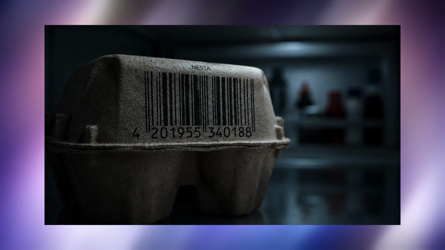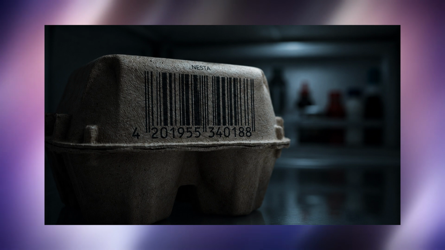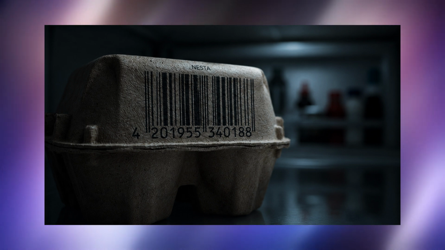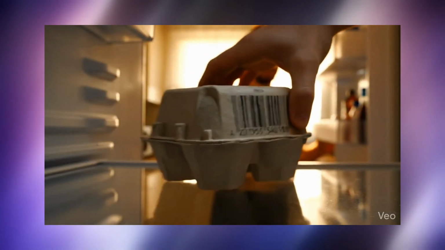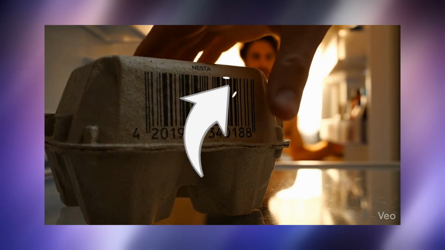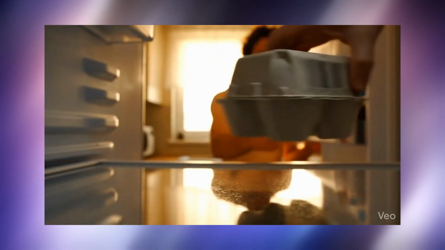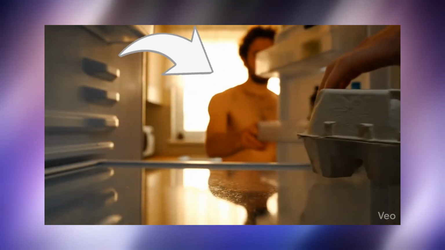The fridge shot is where things got interesting. This is a POV from inside the closed fridge, the Nesta carton in the foreground. Sounds simple, but it was not. Here's my first attempt. Two problems. The hand appeared from inside the fridge instead of reaching in from outside, and the guy was shirtless.